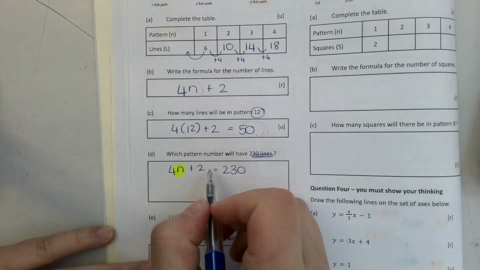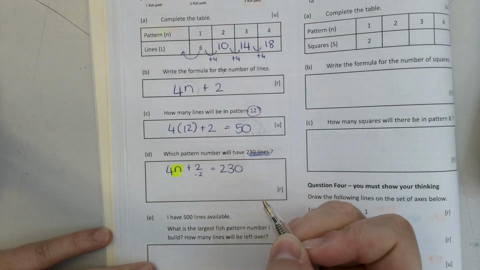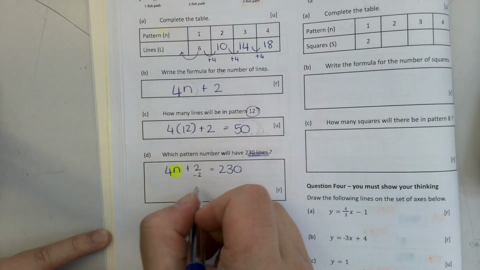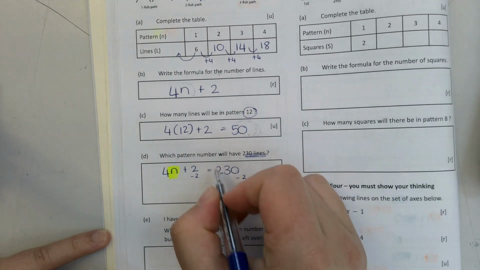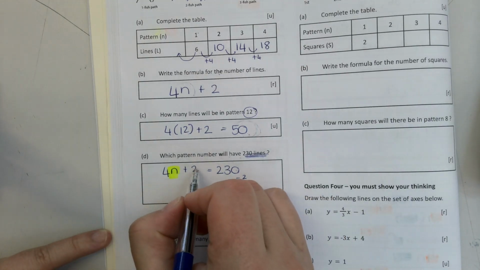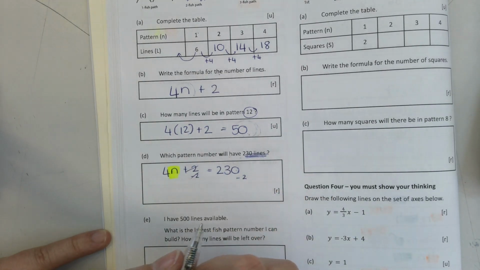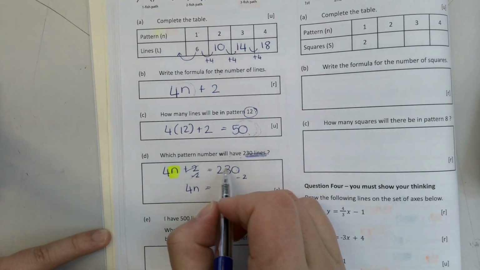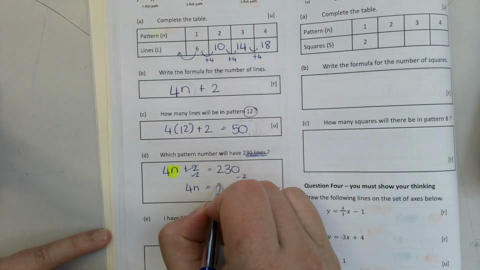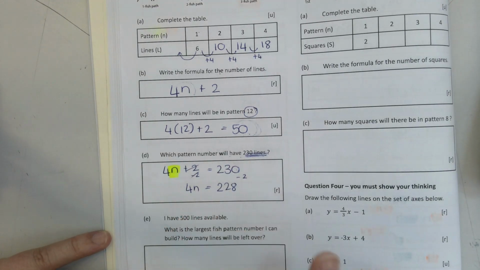So how do I get rid of plus 2? Oh, I minus 2. I do the opposite. If I do something to the left of an equal sign, I have to do it to the right, because we've got to keep it balanced. So 2 minus 2 is 0. Perfect. What's left over? Okay, I've got my 4n is still here. And 230 minus 2 is 228.